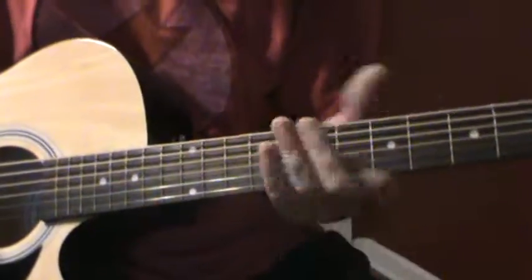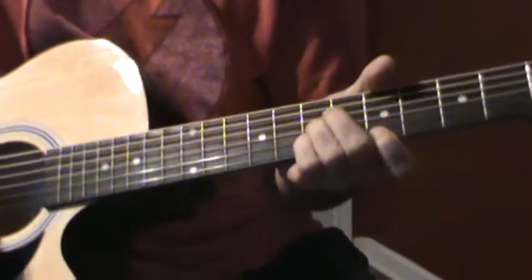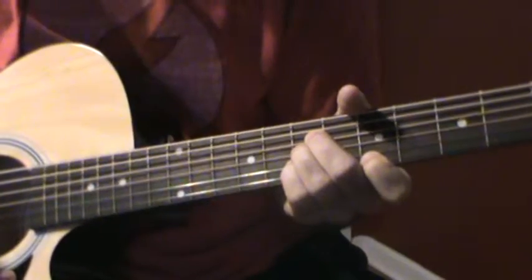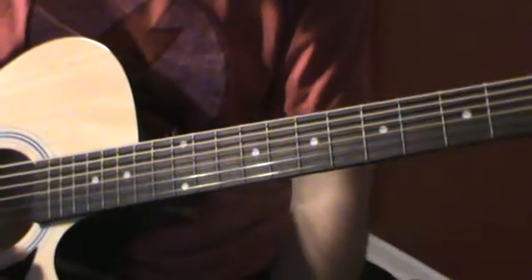You never have to play the full chord anyways. If you're playing electric guitar, I rarely ever play more than three or four strings at the same time, if it's distorted at least.